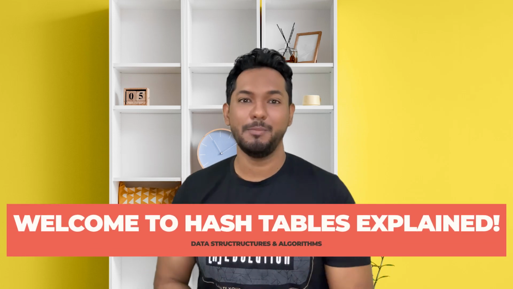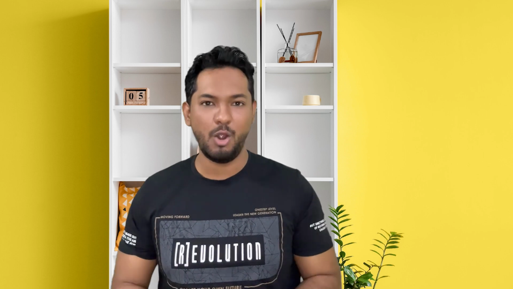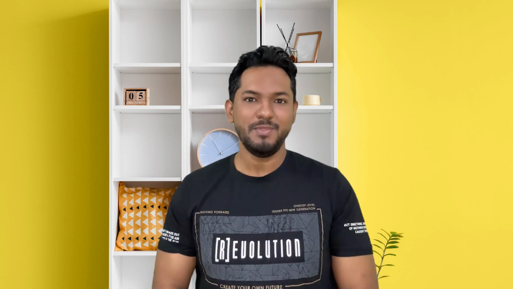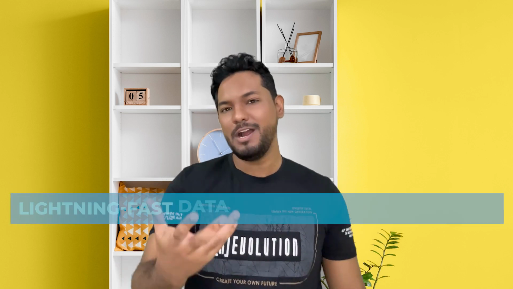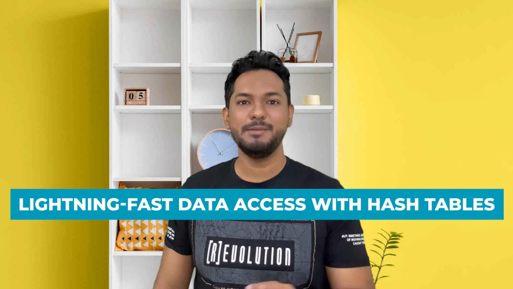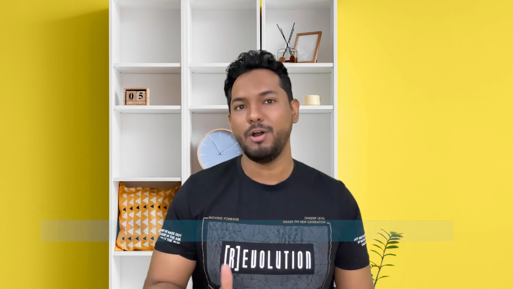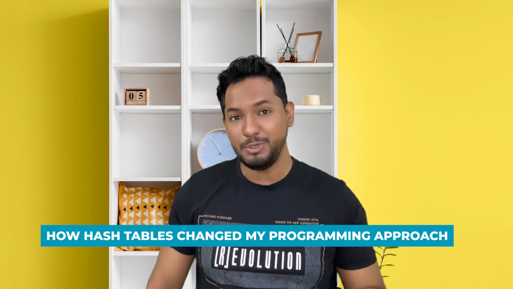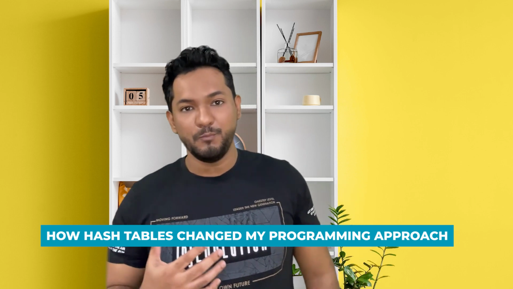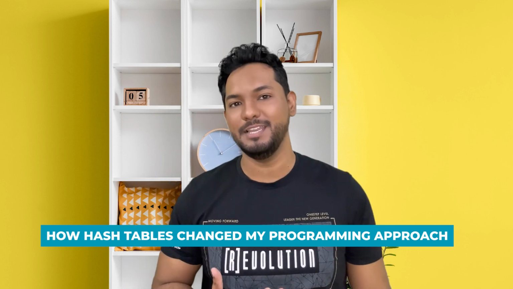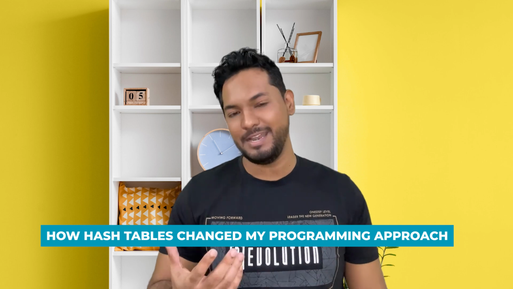Today we are going to talk about something that, once I got my head around it, really changed the way I thought about it. Hash tables. If you have ever worked with a large amount of data and wanted lightning fast access, hash tables are the best way. But I'll be honest with you, when I first encountered them, I was a bit confused. So today we are going to walk you through what hash tables are and how they work, and share some personal experience of when they saved my code and when they didn't.